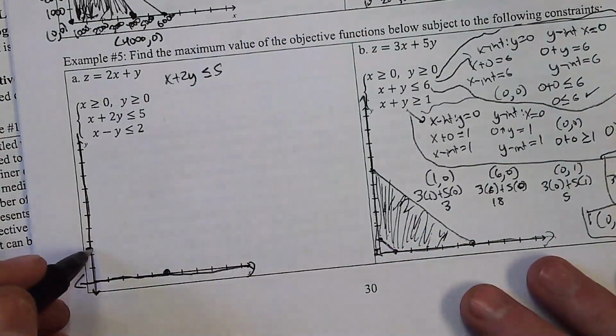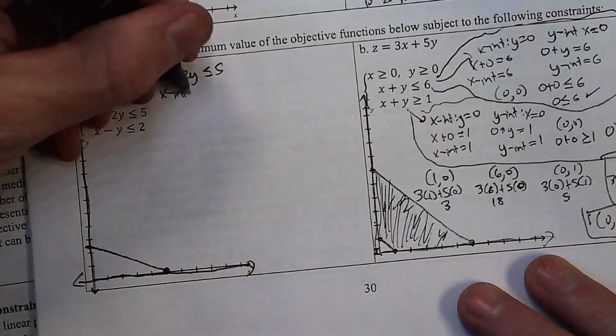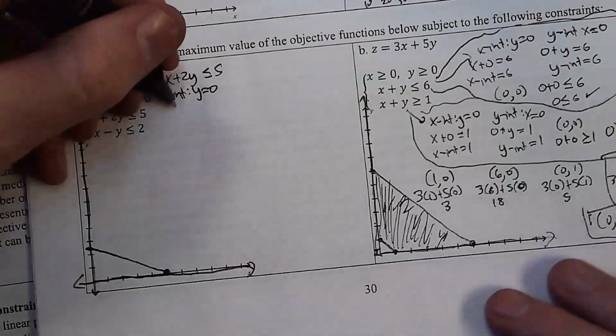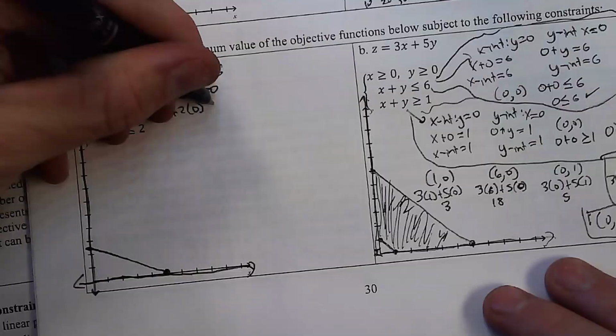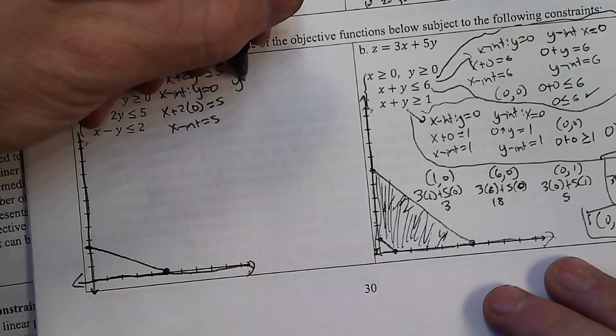I don't know. I think that's cool, but not that cool. I'll write it down. X-intercept. You don't have to write this down. I was just showing you how fast you could do this. This is why I like the intercept method. And I'll pause after I do this.